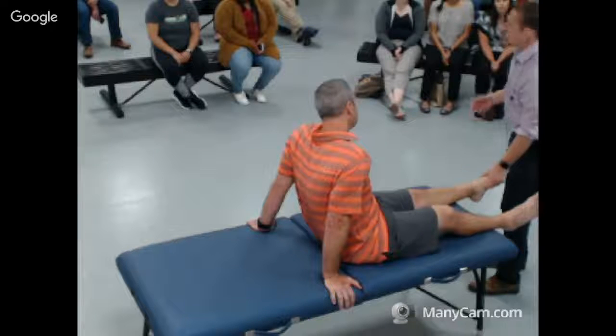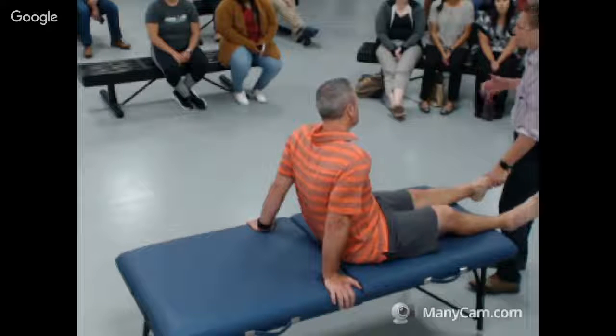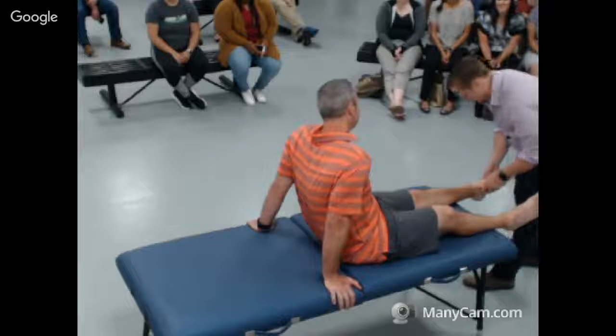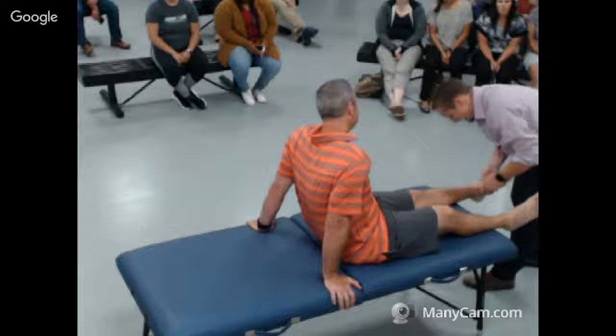Oftentimes, like I said, it feels like there's a rock in their shoe, or they're stepping on an acorn or something like that. Acorn? Acorn? Acorn, depending on what part of Texas you're in.